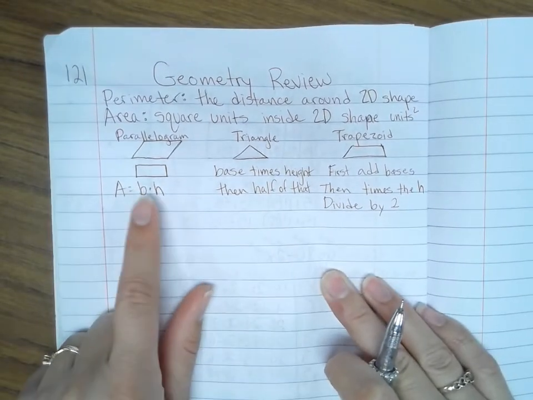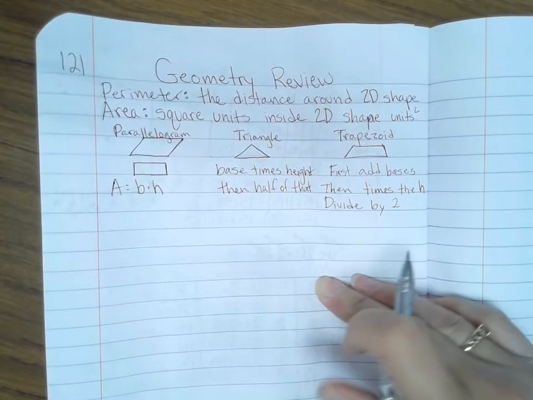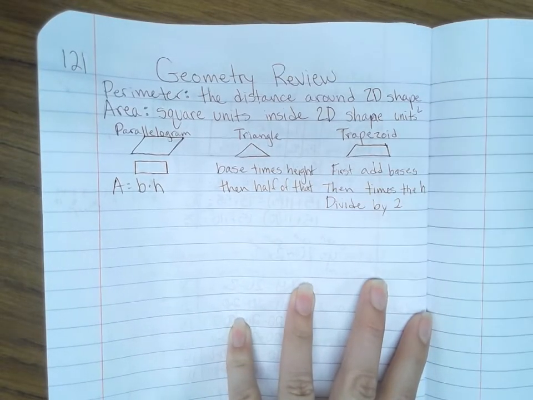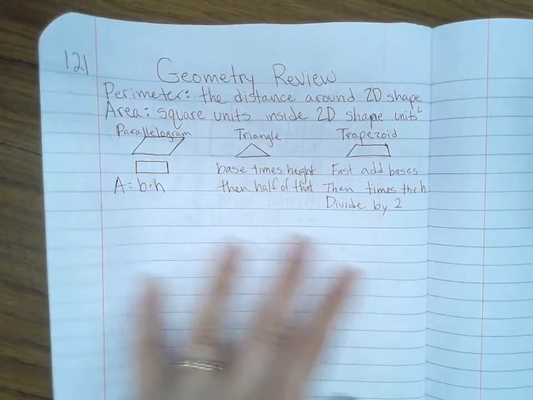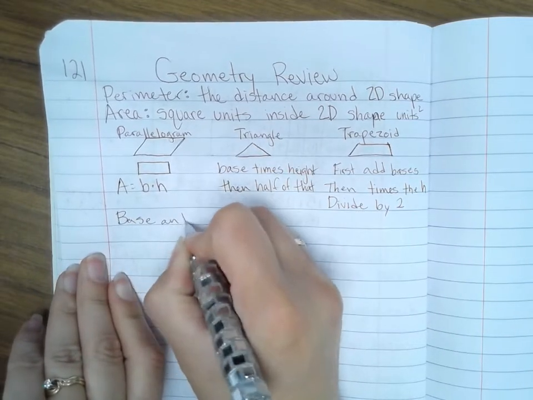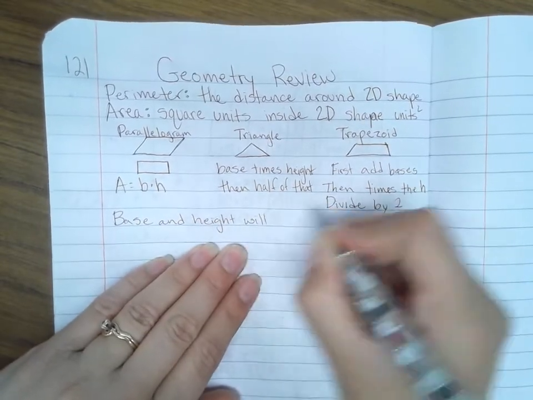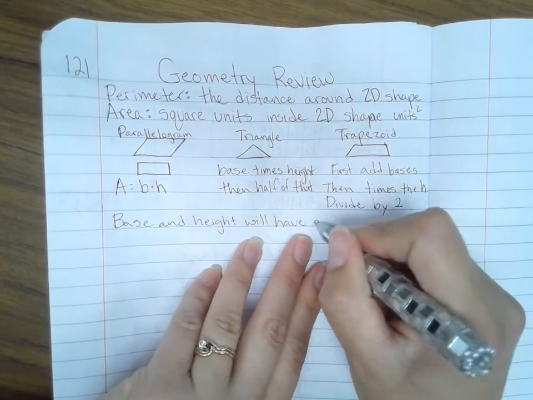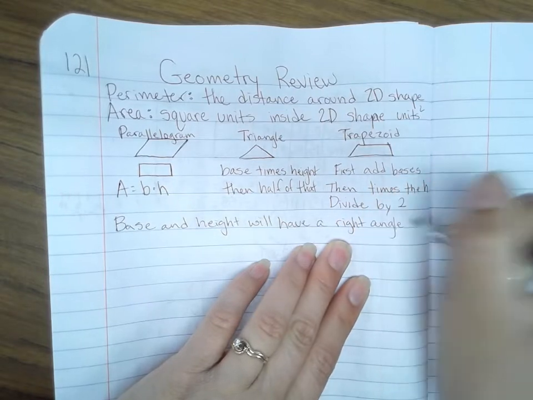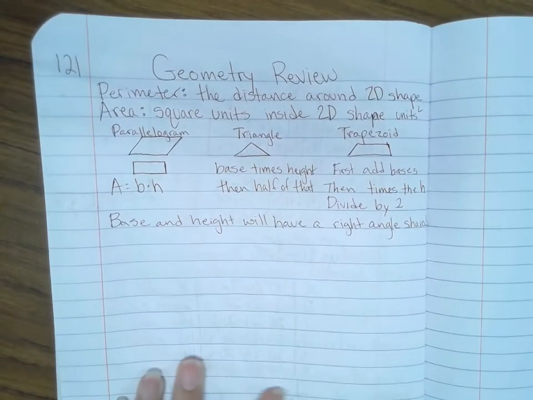So, parallelogram, base times height. Triangle, base times height, then half of that because it's half of a parallelogram. Trapezoid, first you have to add the bases, then times the height, divide by 2. And remember that base and height will always have a right angle shared. Alright, quick review on that.